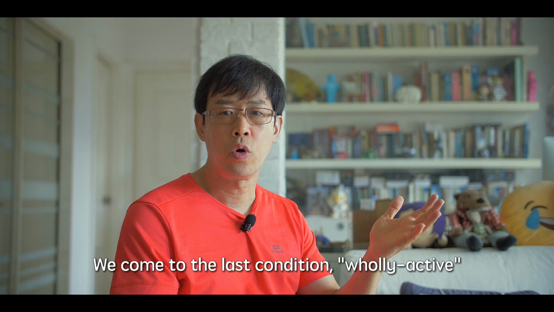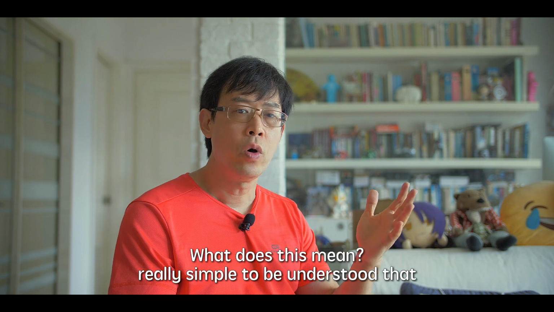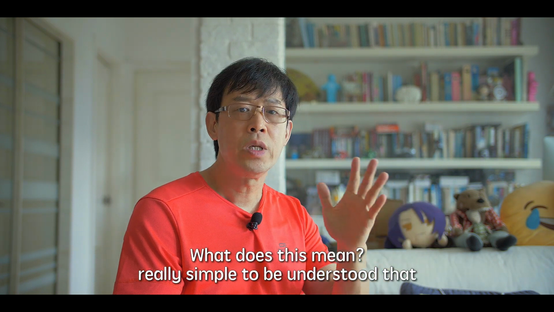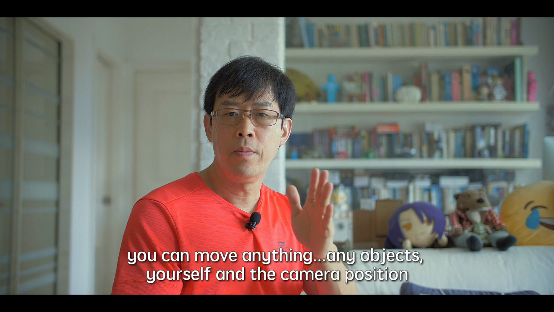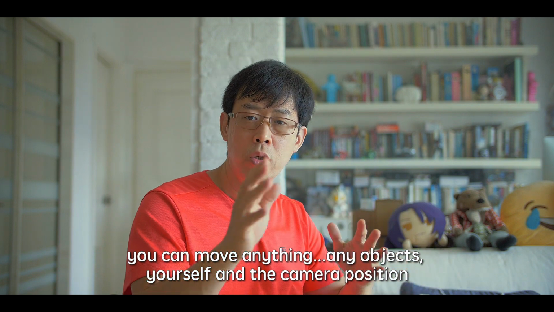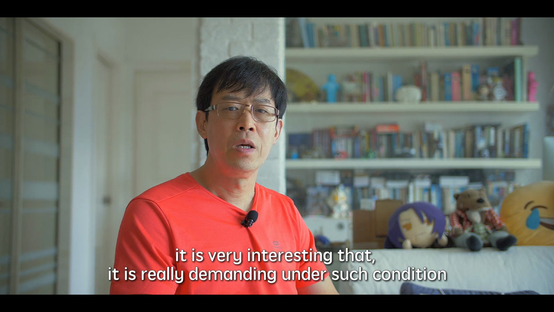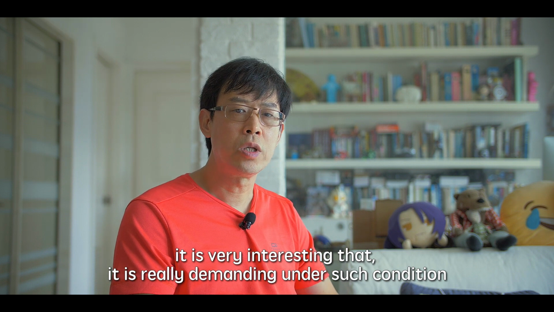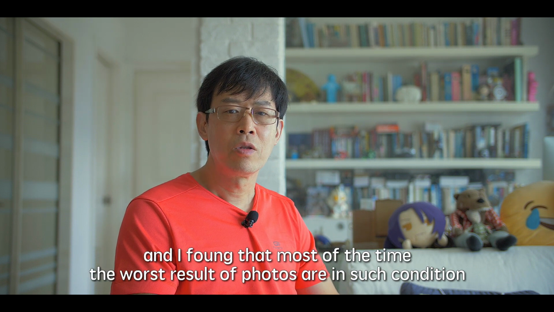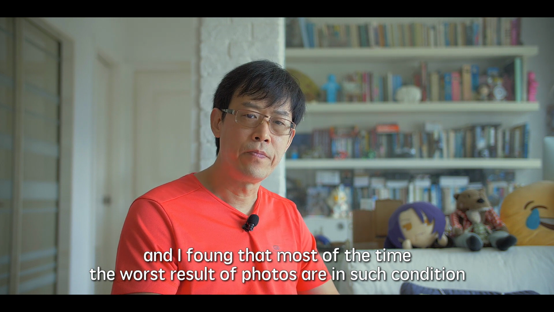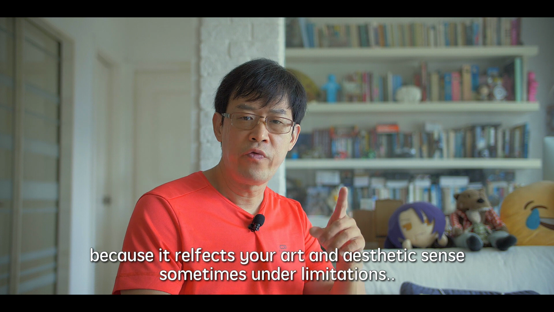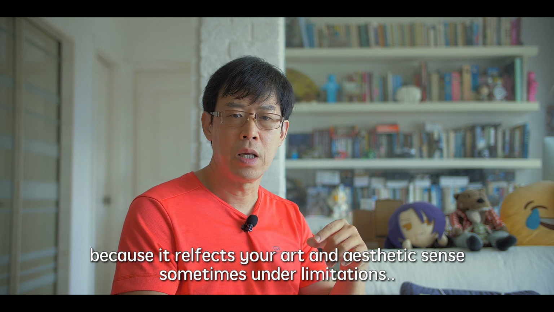We then come to the last condition, wholly active. What does it mean? It's really simple to understand: you can move anything, any objects, yourself and the camera position. And it's very interesting that it's really demanding under such condition. And I found that most of the time, the worst results of photos are in such condition. Because it reflects your art and aesthetic sense.